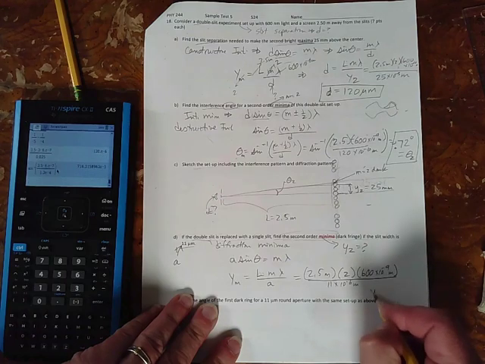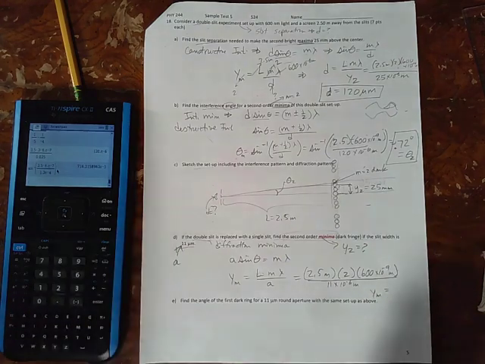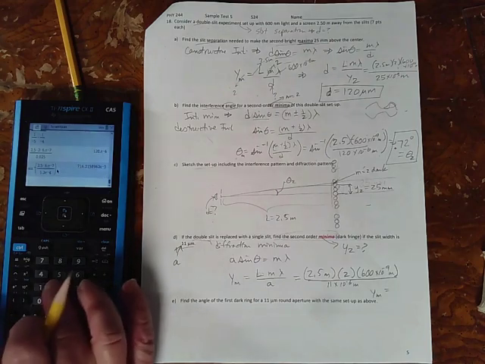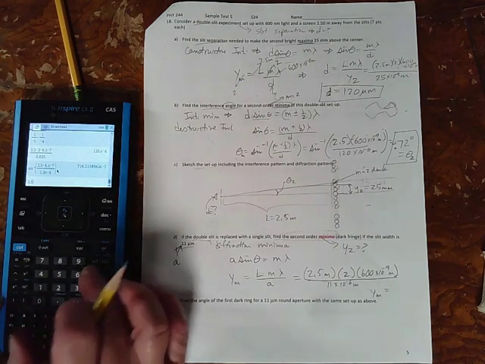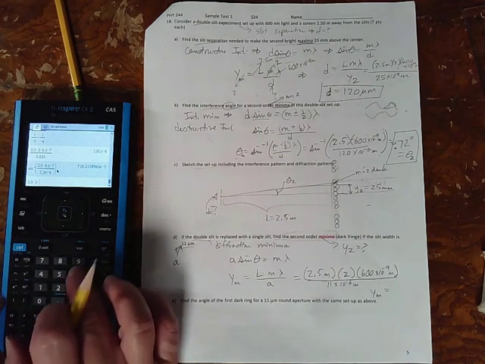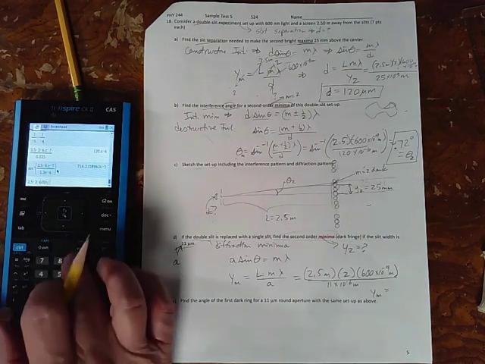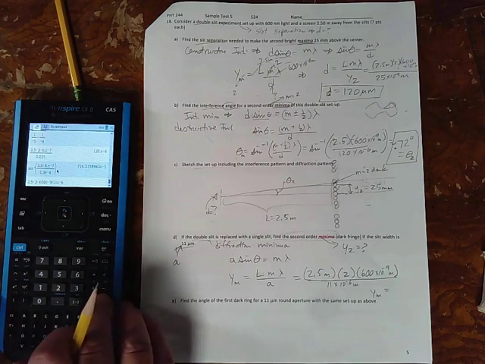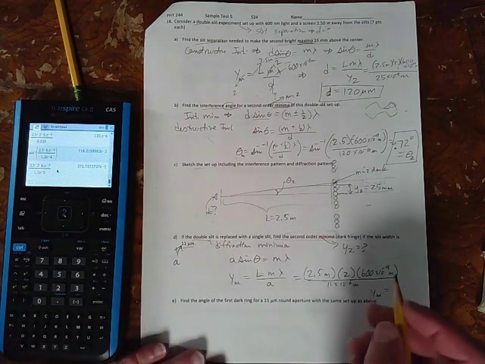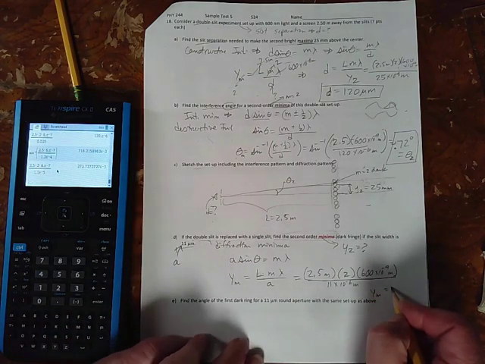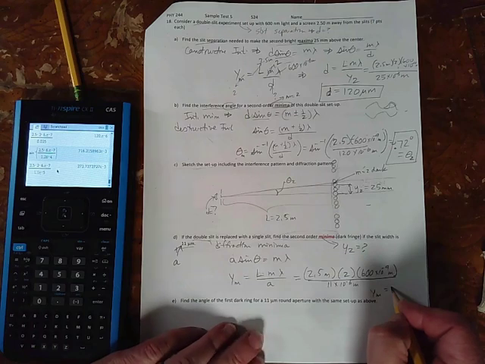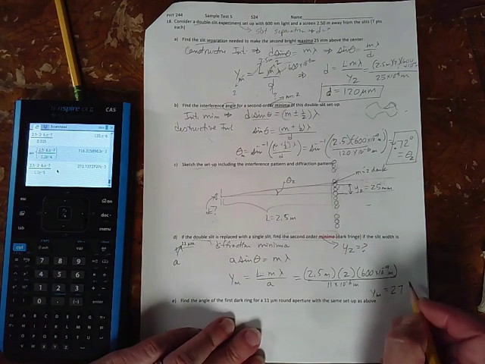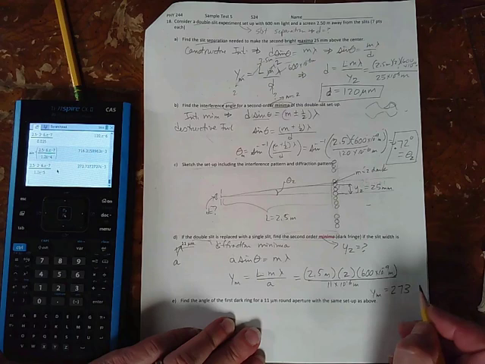All right, so Y sub m equals, what? Okay, big numbers, but anyway, 273 millimeters.